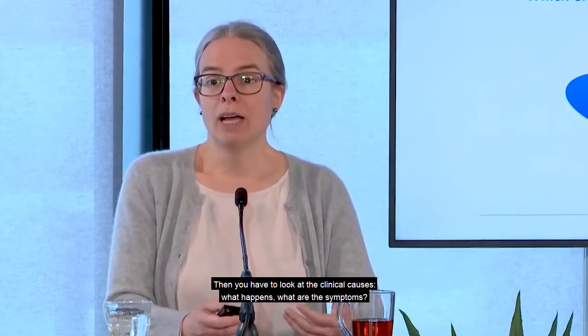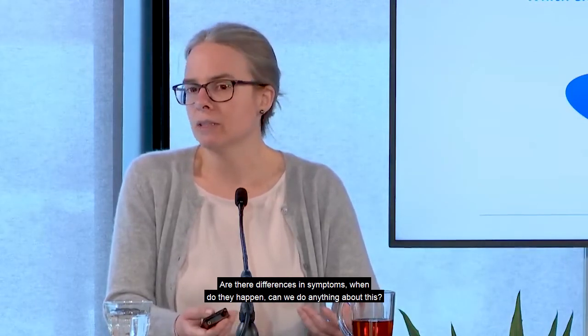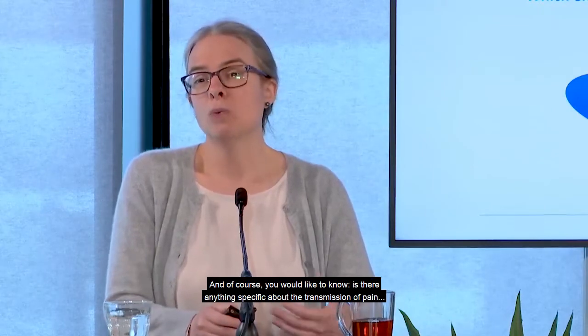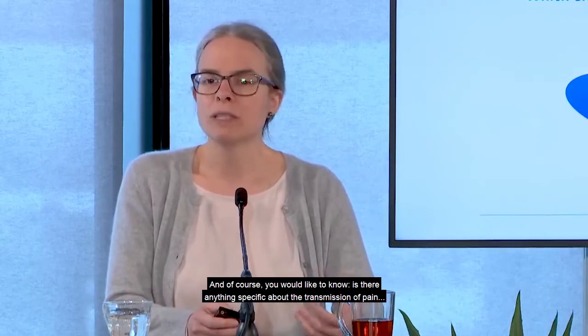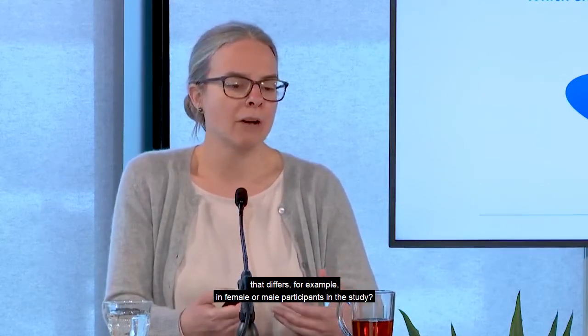Then you have to look at the clinical causes. So what happens? What are the symptoms? Are there differences in symptoms? When do they happen? Can we do anything about this? And then, of course, you would like to know, is there anything specific about the transmission of pain that differs, for example, in female or male participants in a study? So you need basic science.